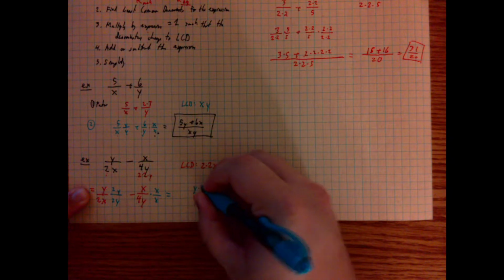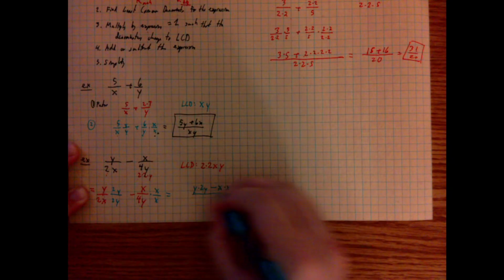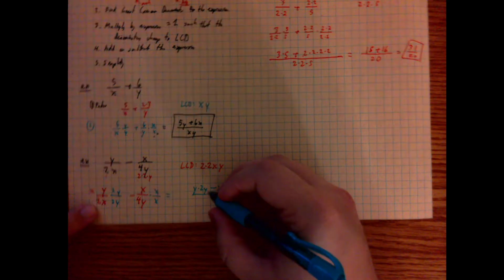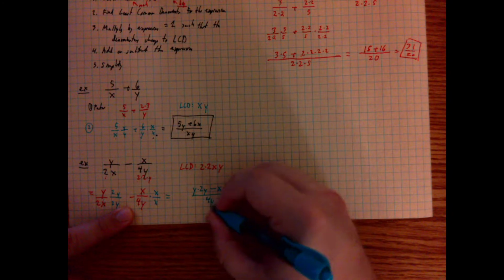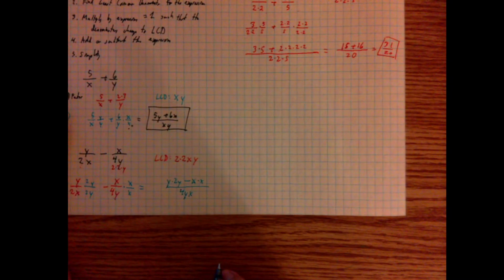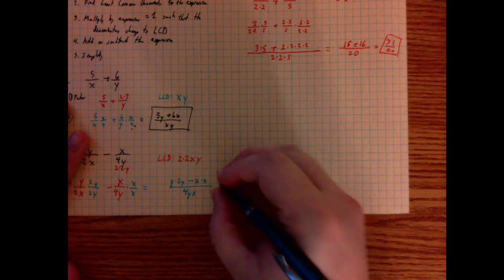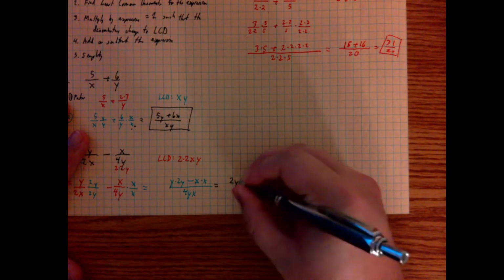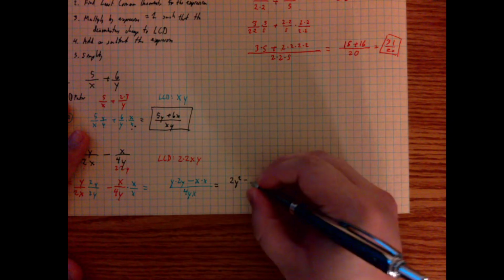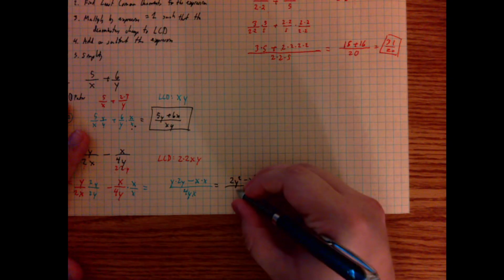So this is y times 2y minus x times x. On bottom, I'd have either 2x times 2y, or I'll actually use this one, 4yx. And the last phrase is to simplify what we can. So on top, y times 2y would be 2y squared minus x times x is x squared, all over 4yx. I'd actually put it in the correct order, 4xy.